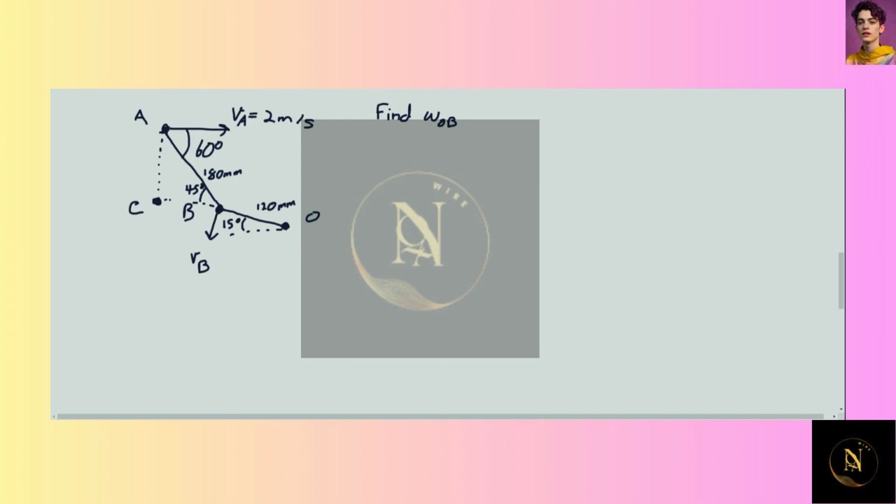We can then find this angle up here is 30 degrees by knowing that AC to that velocity vector is a right angle. And then this final angle here, because all of the angles in the triangle have to add up to 180 degrees, must be 105 degrees. So we have all of our necessary angles now. After we have the necessary angles, we can find some lengths that we will need.